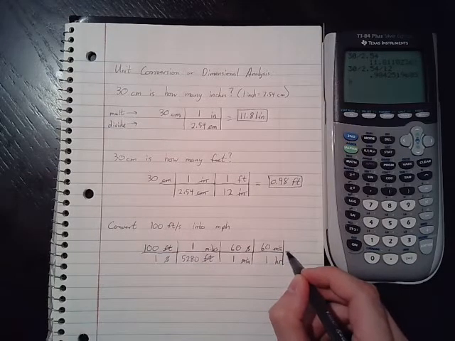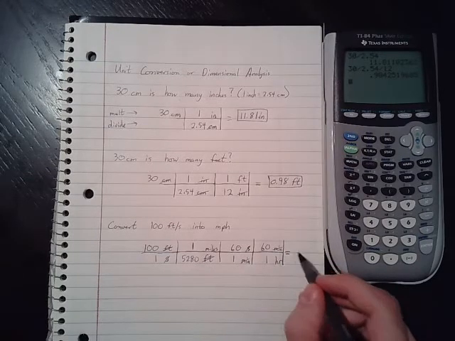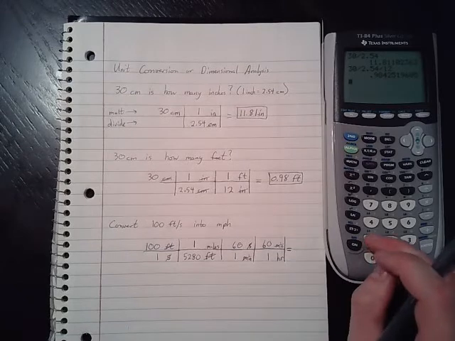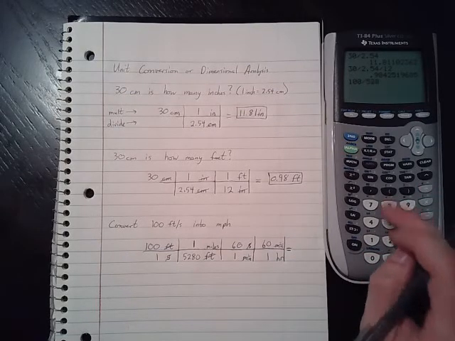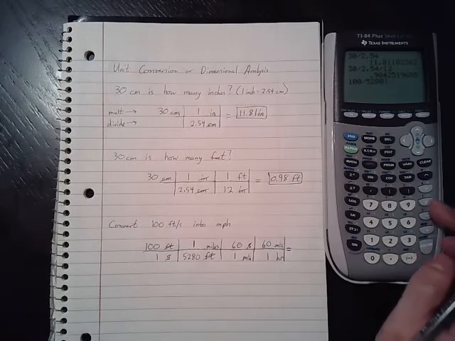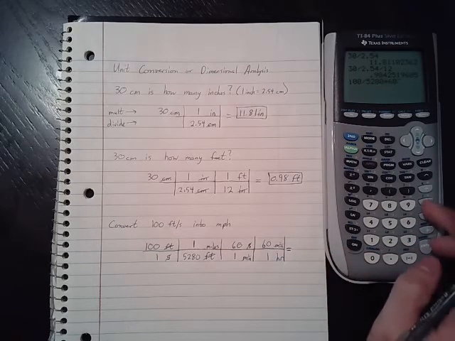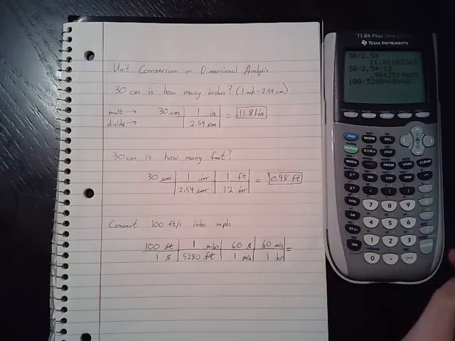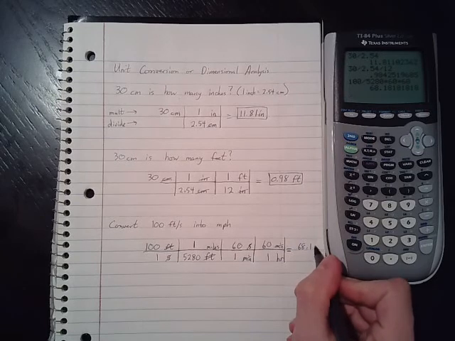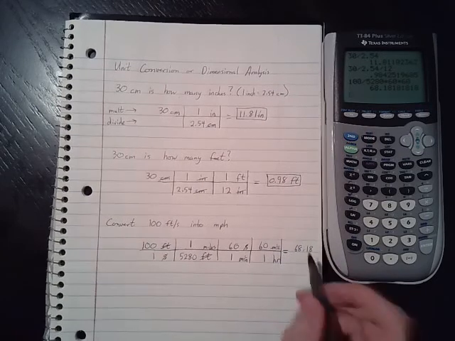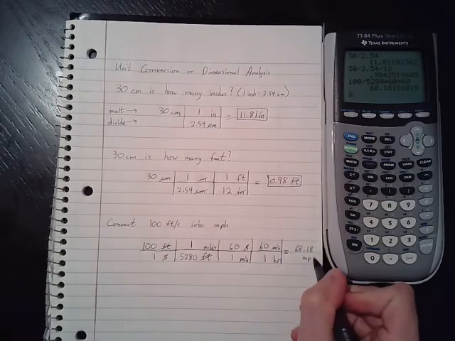Now just go left to right, multiplying numbers on top, dividing numbers on the bottom. So I need to do 100 divided by 5,280 times 60 because it's on top, and times another 60 because it's on top. That answer is 68.18 repeating, so approximately 68.18 miles per hour.